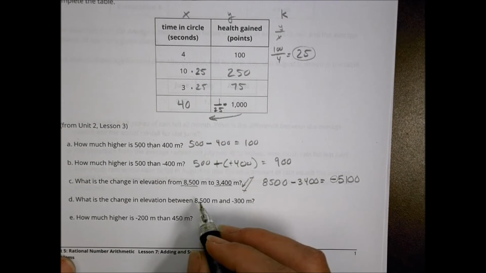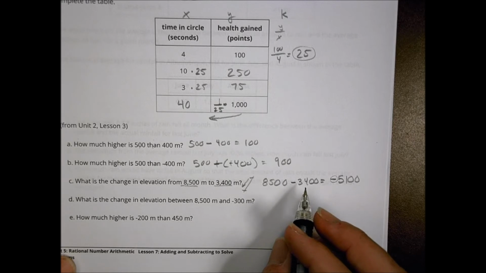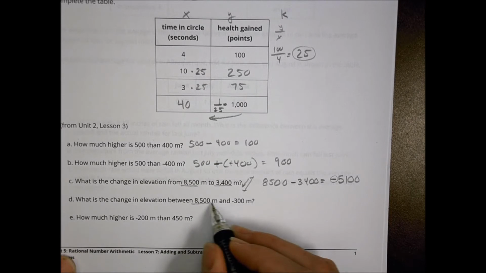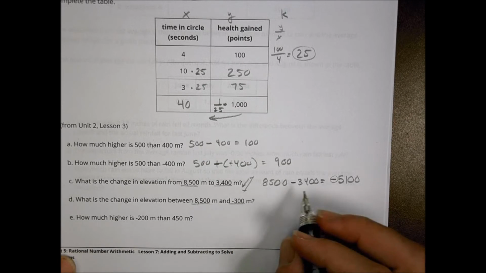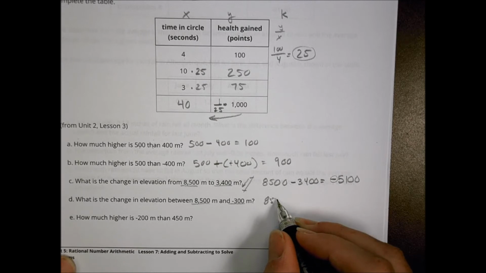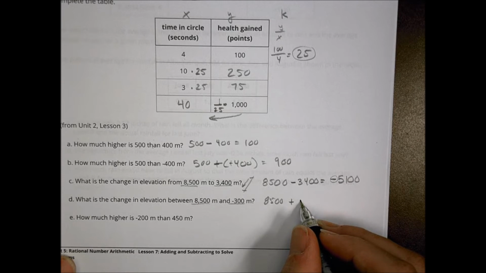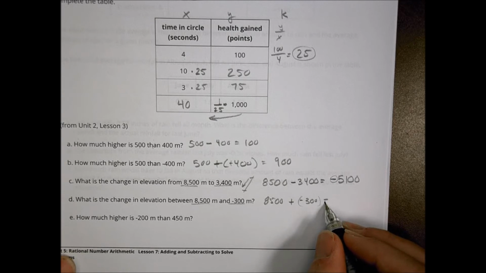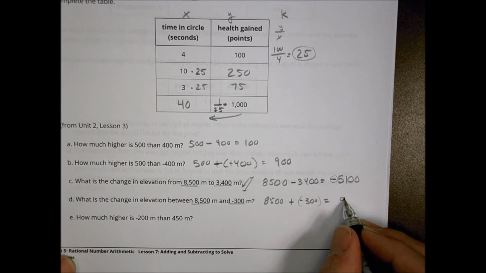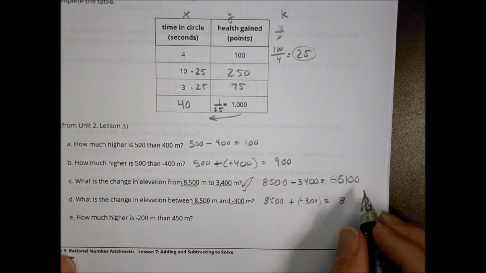What's the change in elevation here between that one and that one? We have 8,500, and we're going to add here a negative 300. And so our change in elevation is going to be negative 8,800.